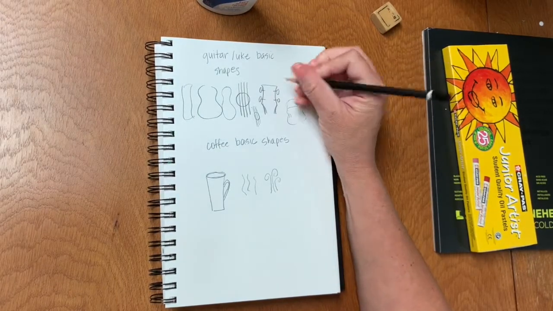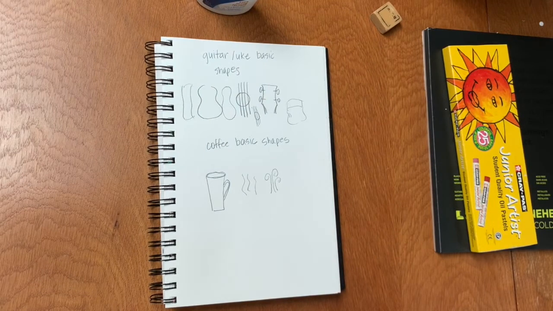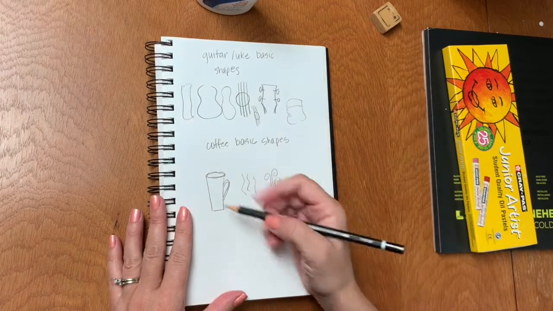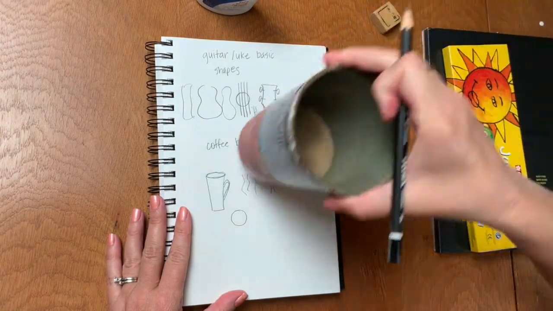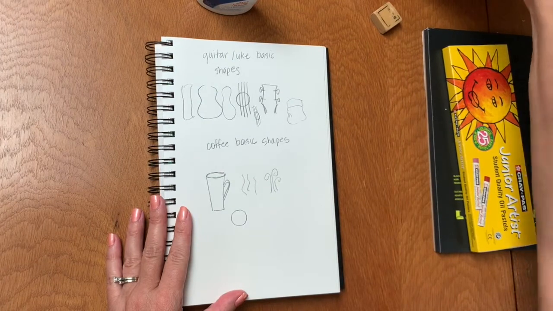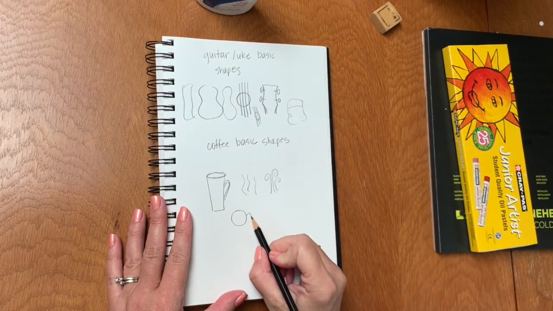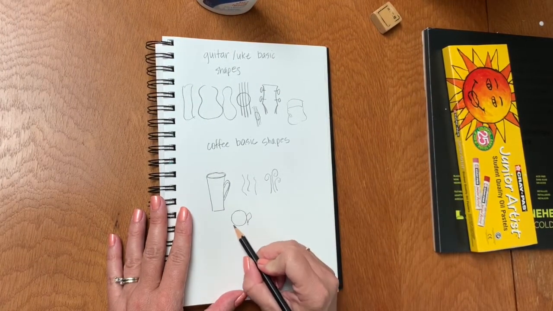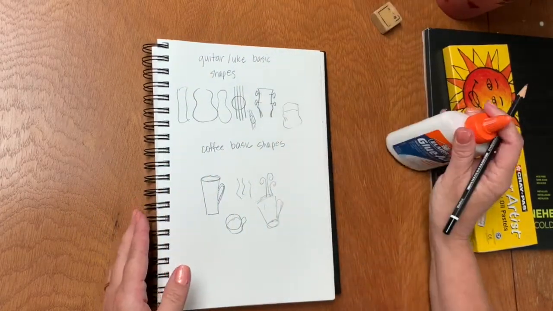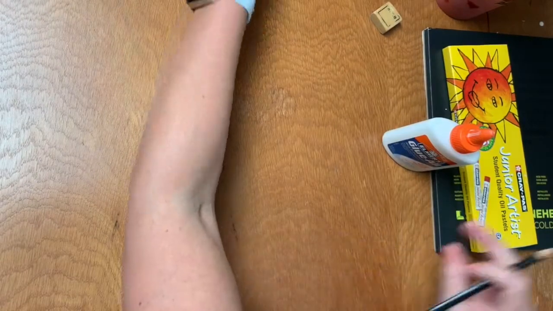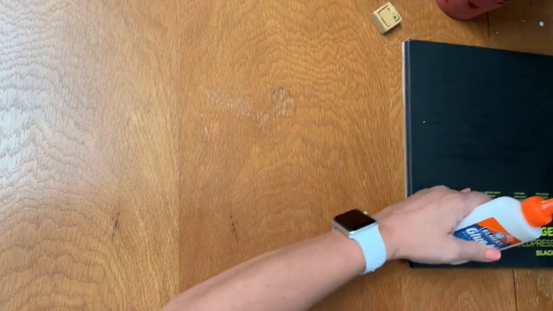So those are some of the things that I'm going to be exploring today with my piece. And then with my coffee cup, I can do a bird's eye view looking down into my coffee mug, and I have this guy going down the side here. Okay, so I'm going to take these basic shapes and put those aside, but visible so that I can see them.